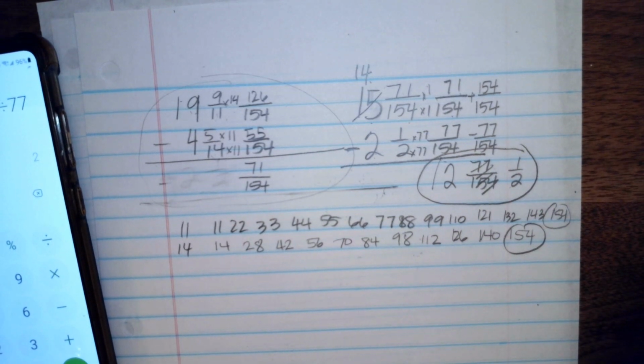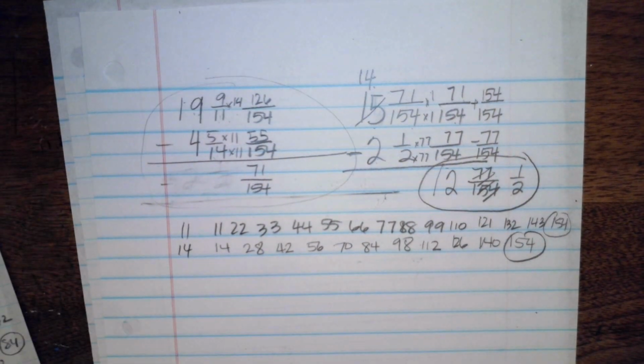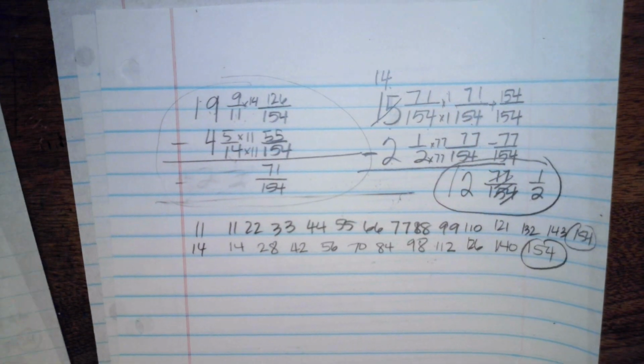So a lot of steps, a lot of things to keep track of. But does it kind of make sense to you? Yeah, kind of, but I might still have a little trouble because there's so many steps. I still have to kind of memorize it.